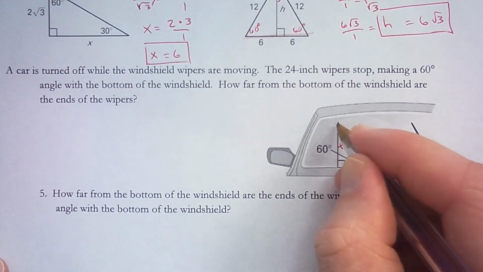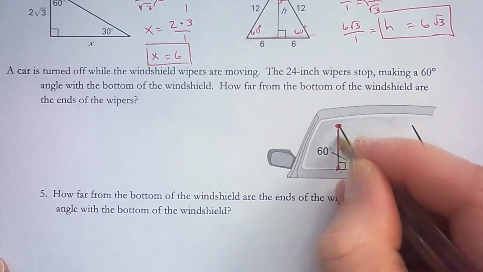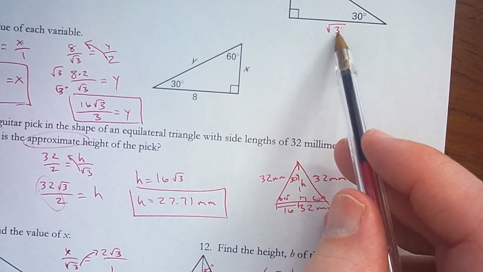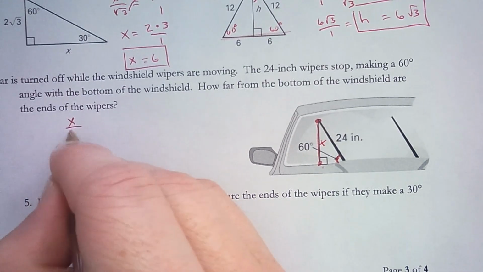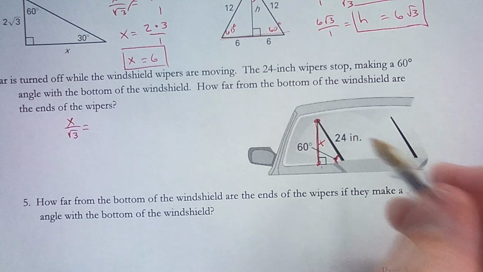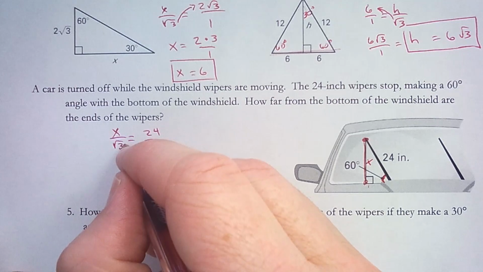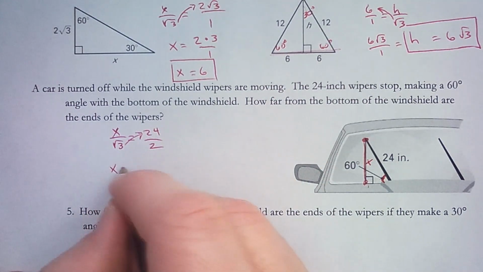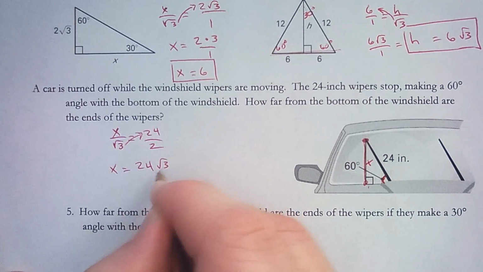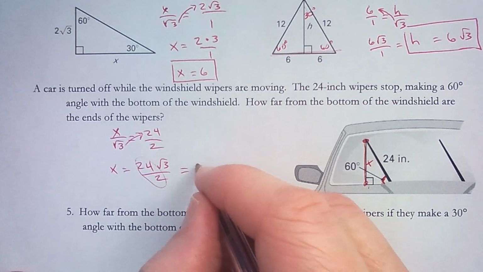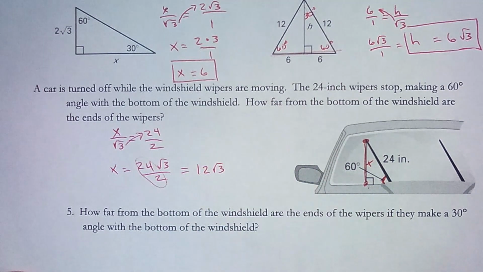So that means x is right here, from the end of the wiper to the bottom of the windshield. Okay, now x is the longer leg, so that compares with root 3. So x is to the square root of 3 as the hypotenuse compares with this hypotenuse, which is 2. So the hypotenuse is to 2. Okay, so I've got x on top, so I'll just take what's on bottom and multiply it across. x equals 24 times the square root of 3 over 2. And 24 is divisible by 2, 12 times the square root of 3.